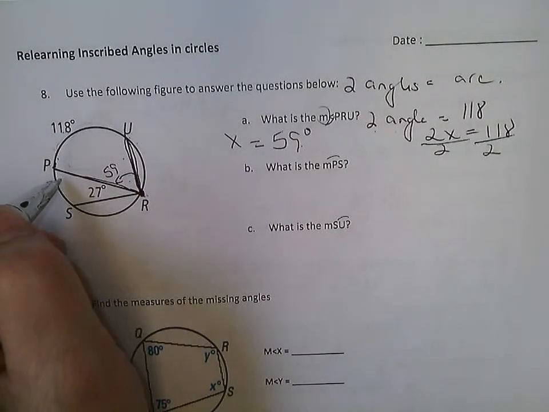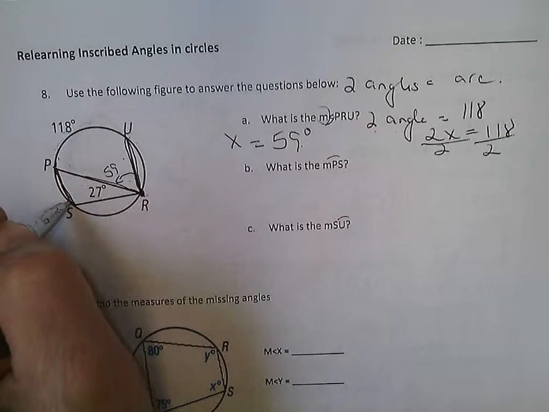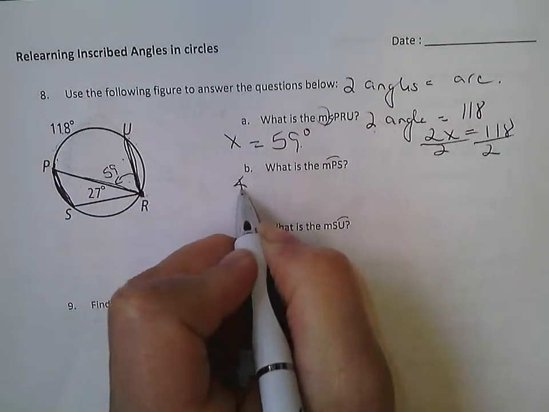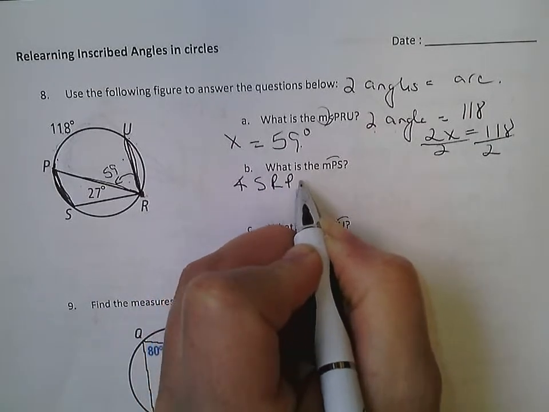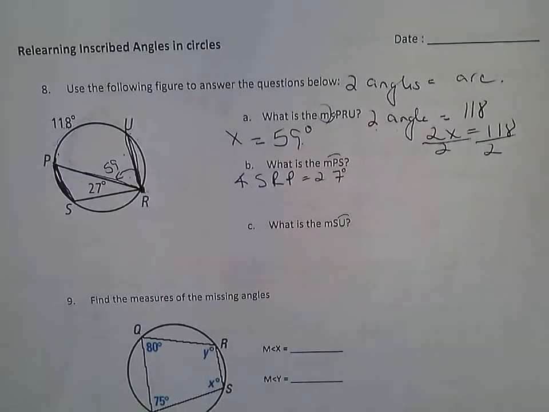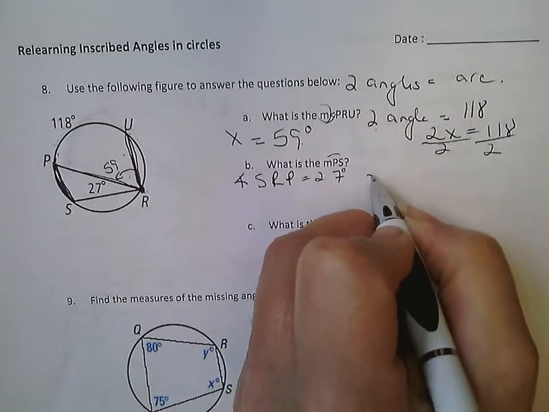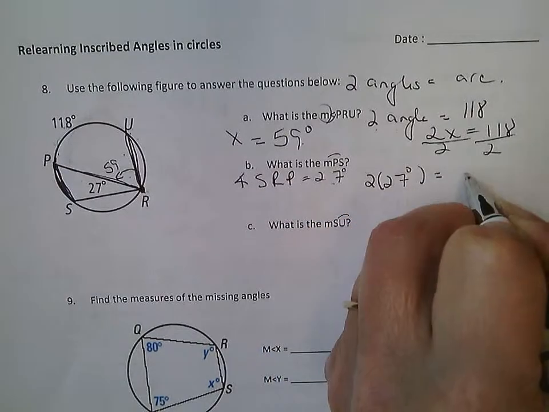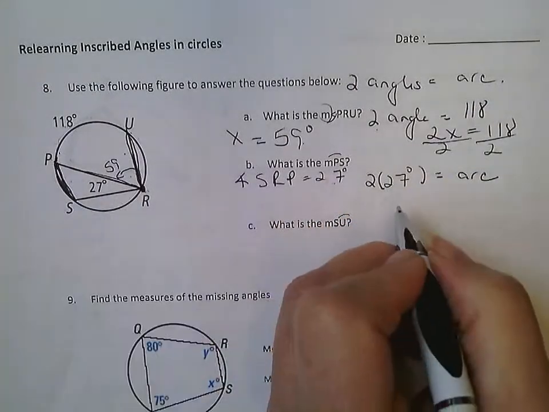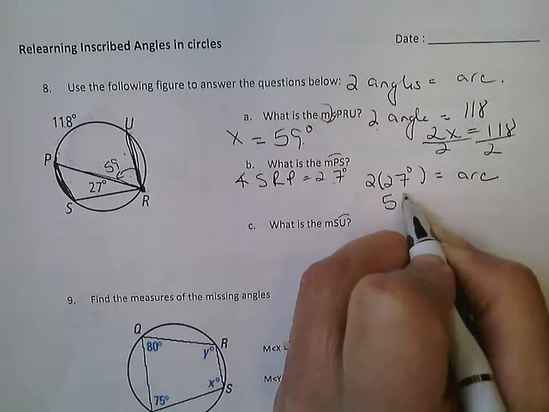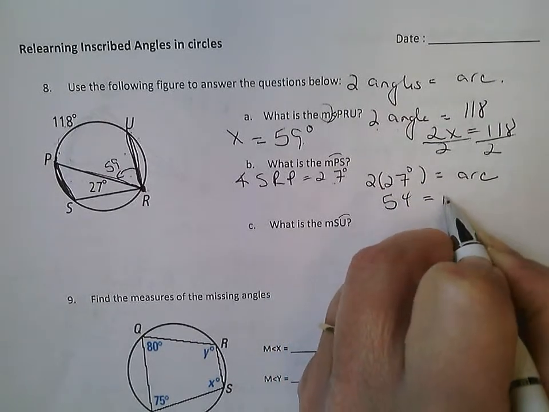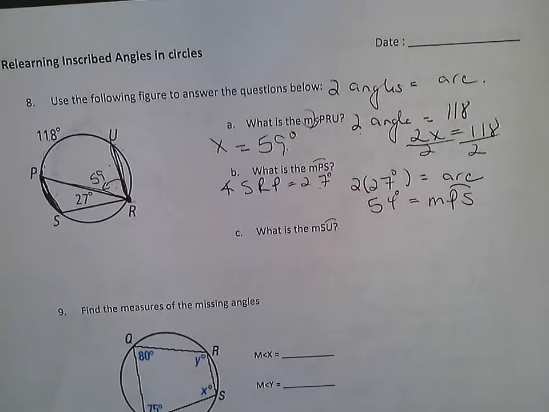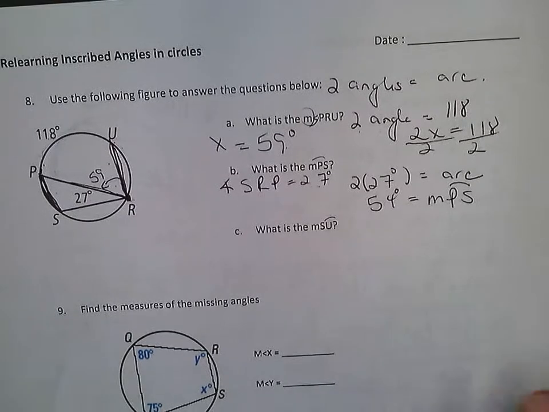So here we're looking at PS. We're looking for this arc here, PS. So we know that angle SRP is 27 degrees. So we can say the same thing. 2 times our angle, which we now know is 27 degrees, will equal our arc. So 2 times 27 is 54, which equals the arc, the measure of PS. And because we're doing measure, we need to have degrees.